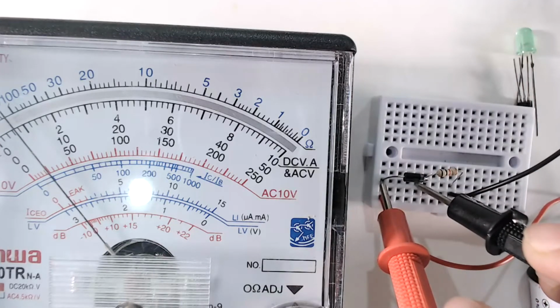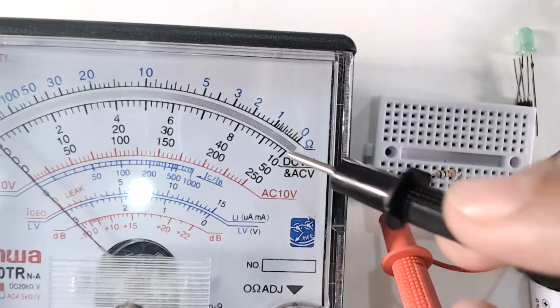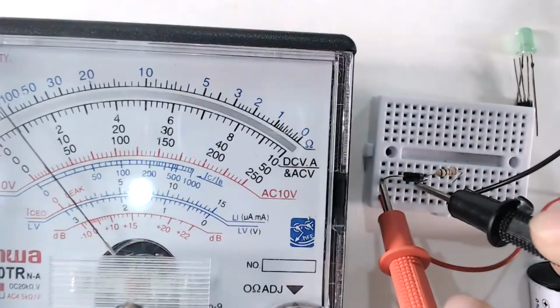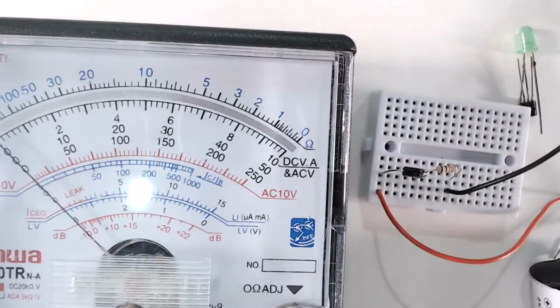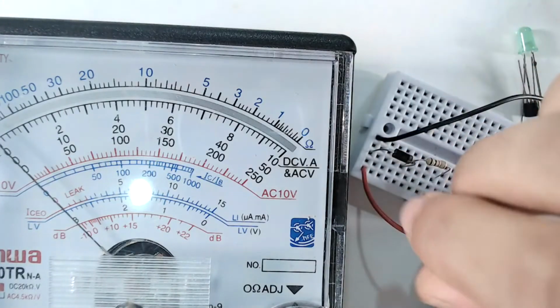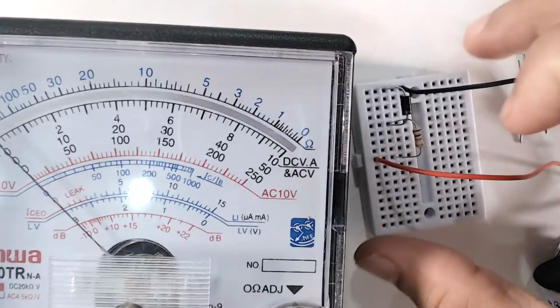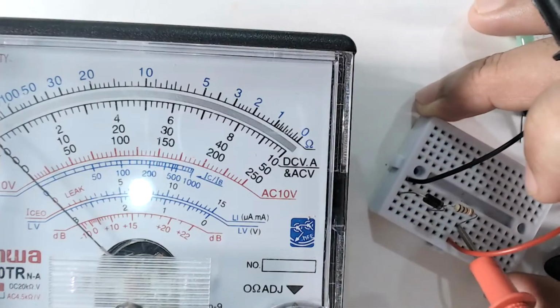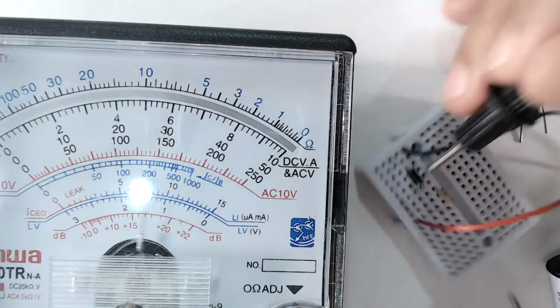Now you can see that the diode voltage is less than 1 volt. You have to refer to the 10-volt scale. It's 0.7 volt now. So if you set it into reverse bias mode, there will be no current flow. Therefore, the entire supply voltage will be across the diode. Now the supply voltage you see is 9 volt.